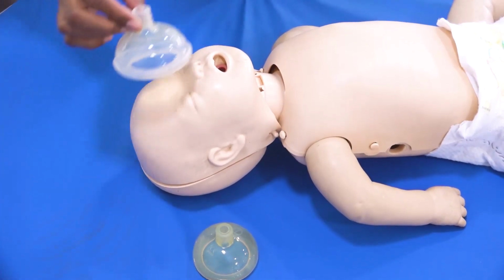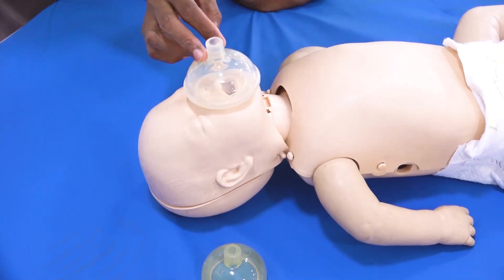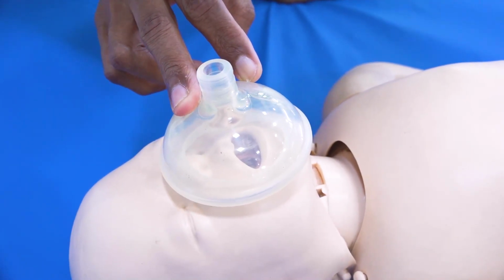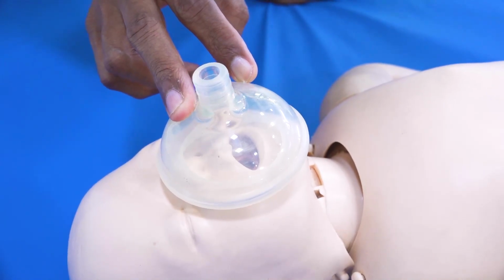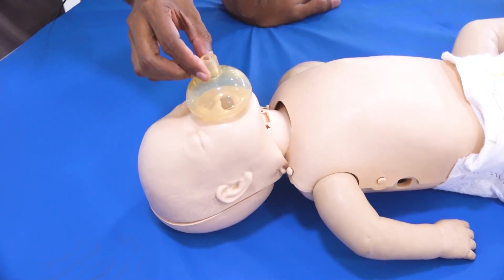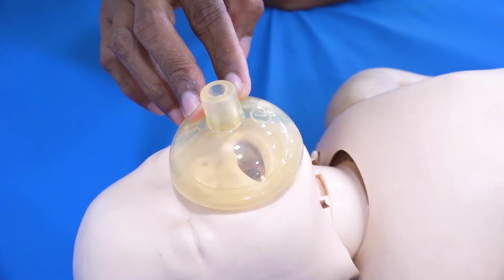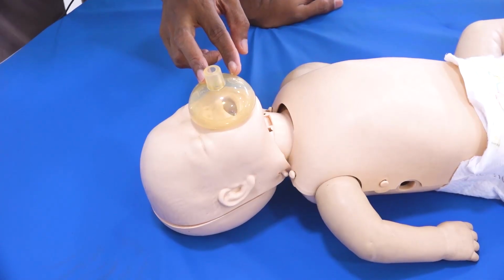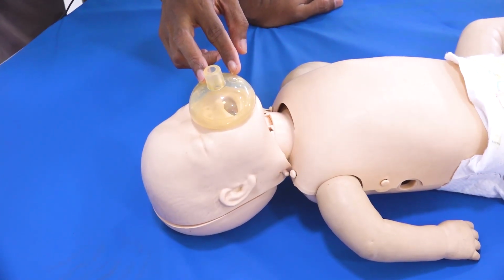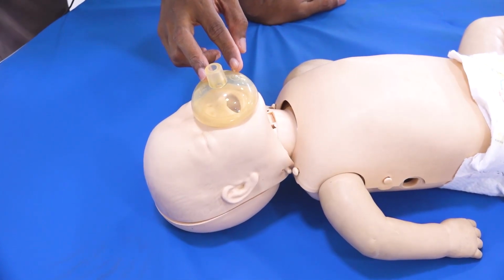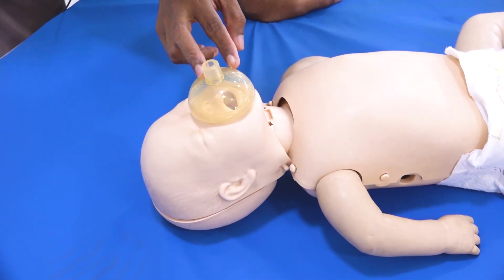And if you look at this one, this is too large because it's going beyond the chin as well as pressing the eyeballs. And this face mask does not go beyond the chin, nor does it press on the eyeballs, and it contains both the nose and the mouth of the child. So this is a correct size face mask.